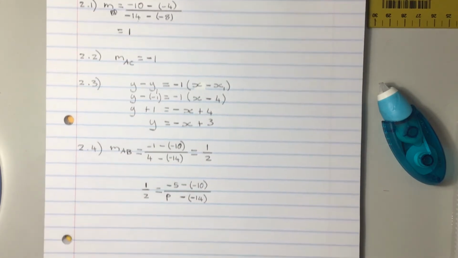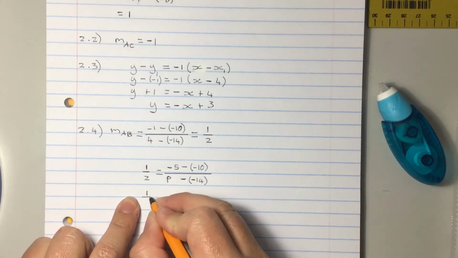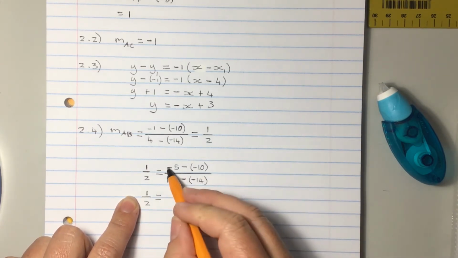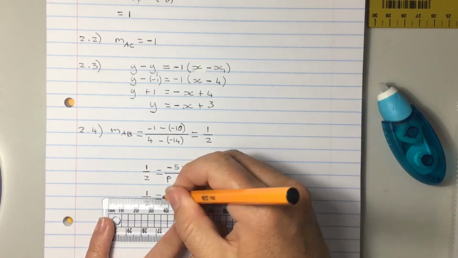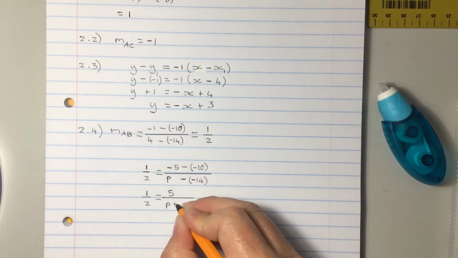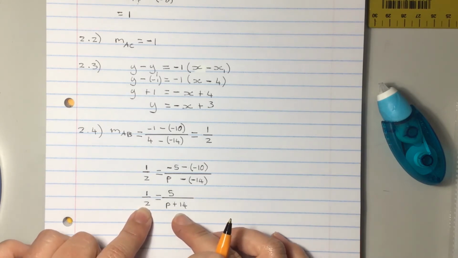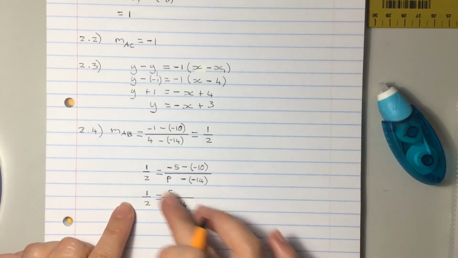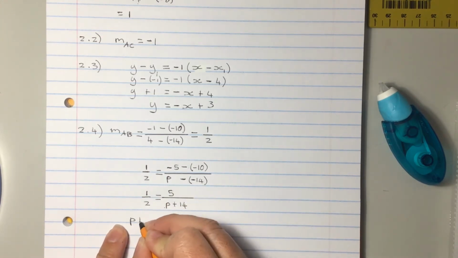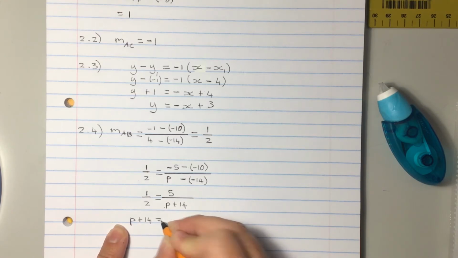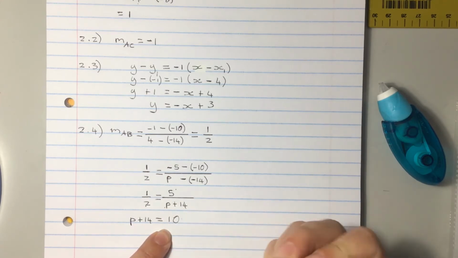Right. My next step here is I would simplify so that I don't have all sorts of brackets in there. So 1 over 2 is equal to -5 plus 10 will give me 5 all over p plus 14. And so we can see we've got two LCDs, and so to get rid of our LCDs, we're going to multiply by them. So we will have p plus 14 times by 1, which gives me p plus 14. And my other LCD is 2, so I times by 2, which gives me 10.